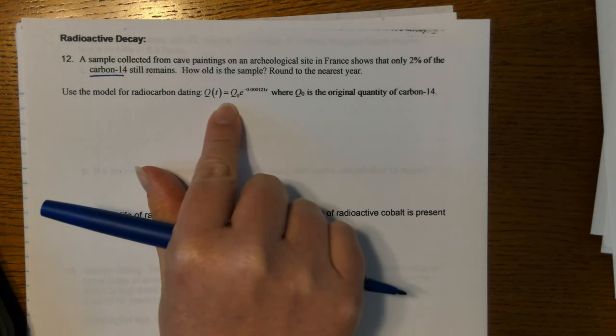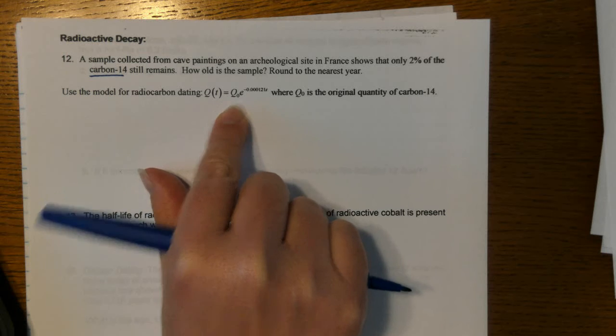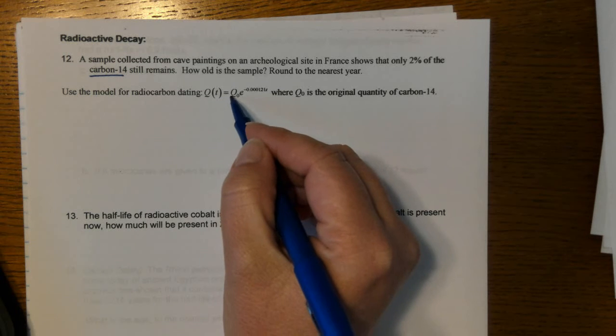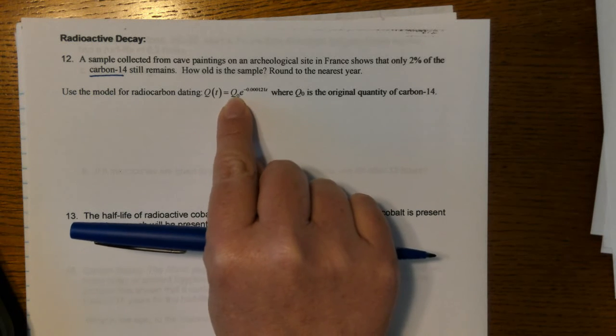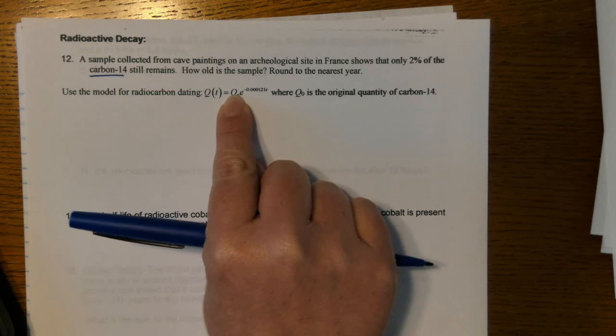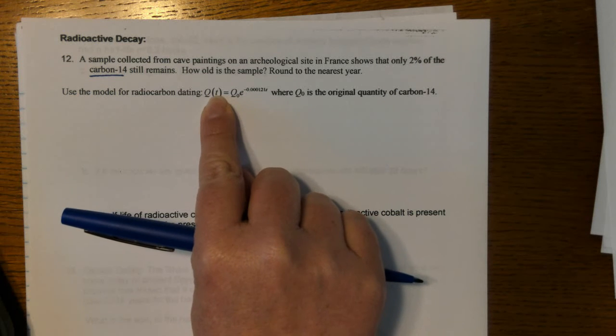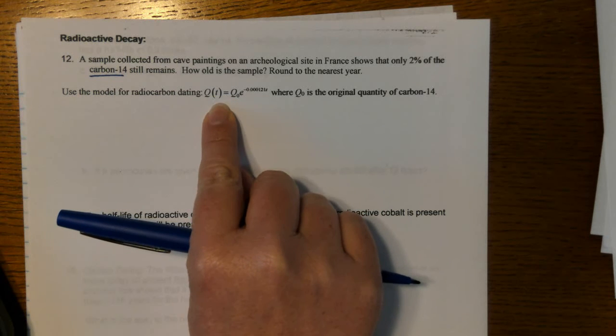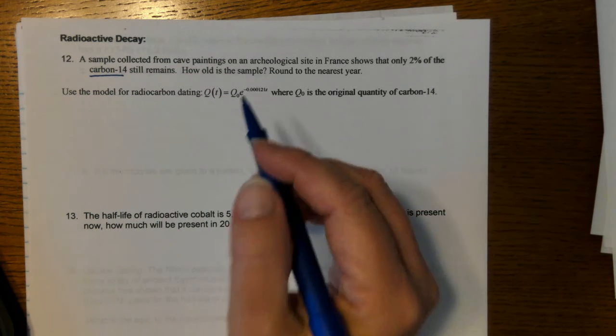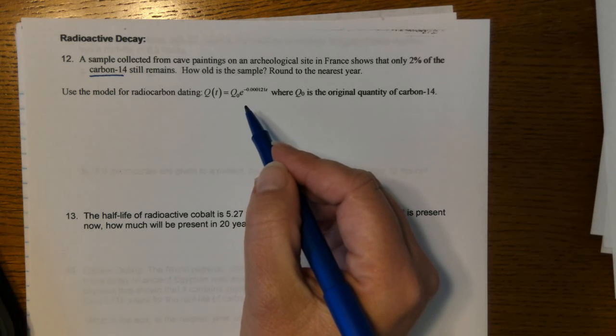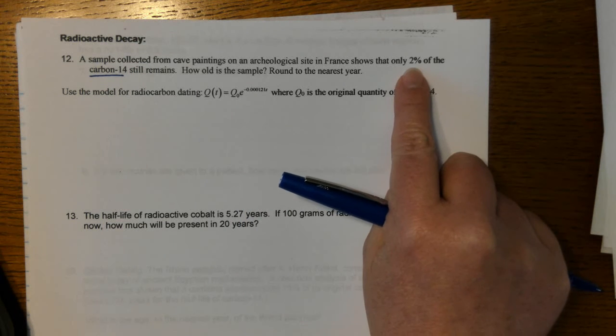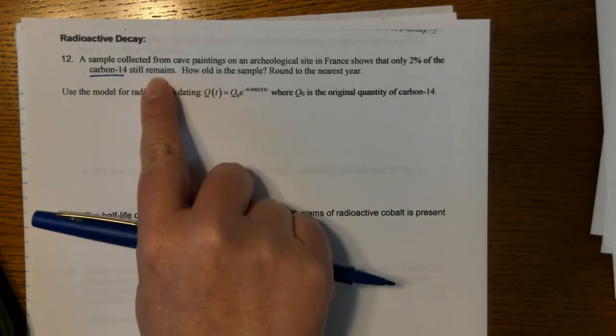So here's their formula. I know it's that PERT formula, okay? Now they aren't using P for principal, they're using Q0 for the starting amount. And then Q of T would be the ending amount, okay? So they do not tell us the starting amount and they do not tell us the ending amount, but they tell us that only 2% remains.